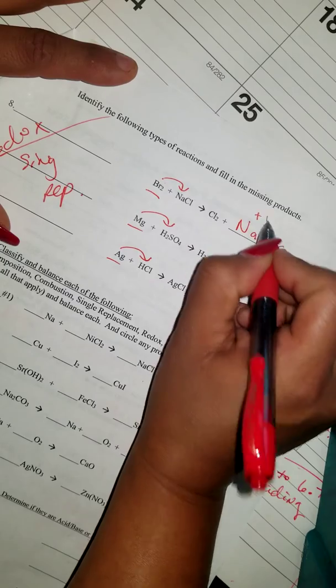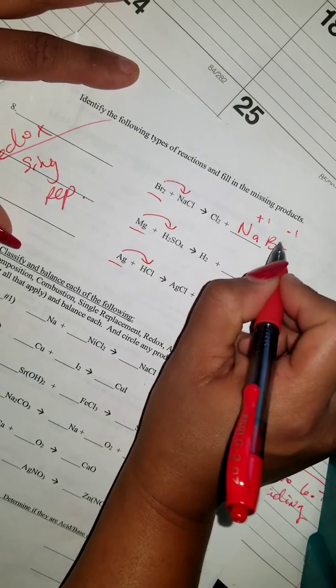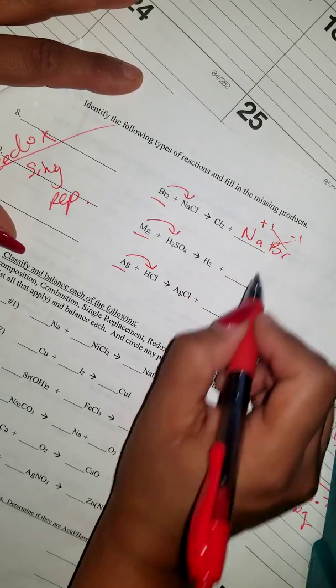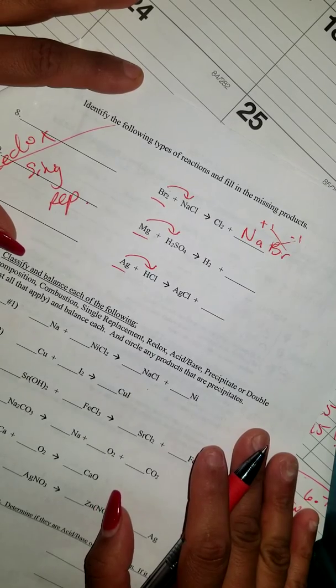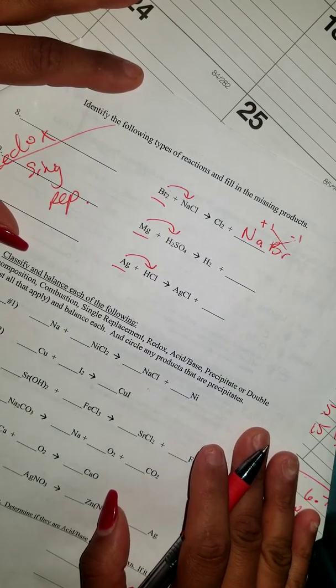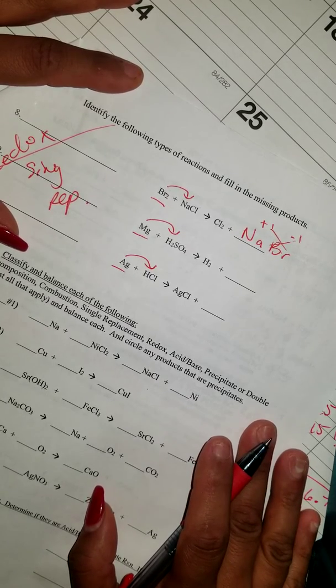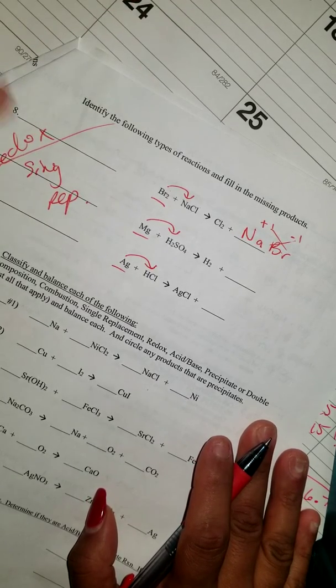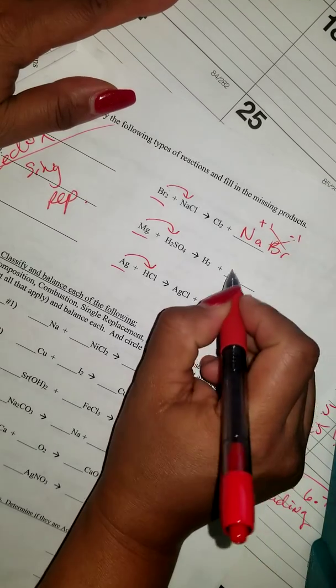The Na has a +1 charge. The Br has a -1 charge. Crisscross them. I don't have to put anything down here. Please do not forget to find the charge every single time, so that way you can write the little number at the bottom. Crisscross it and write it down. H ends up by himself.